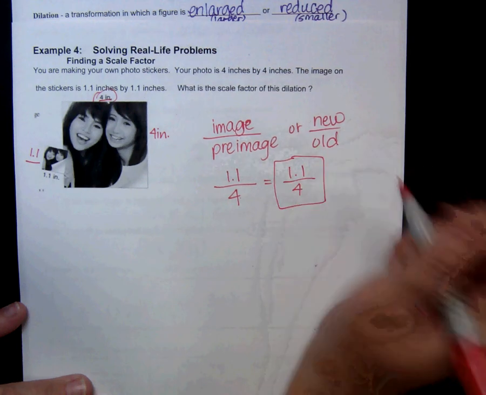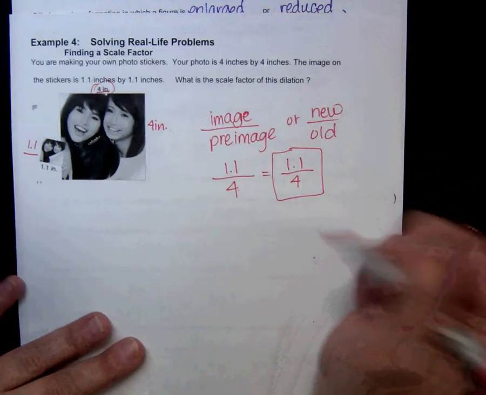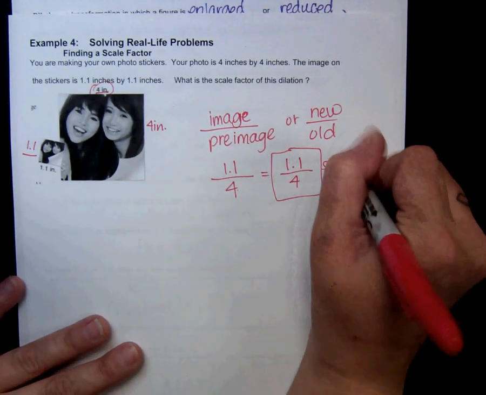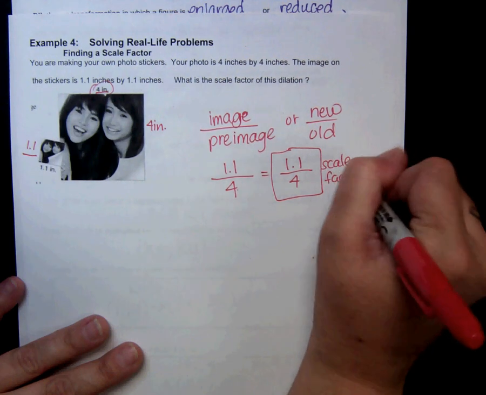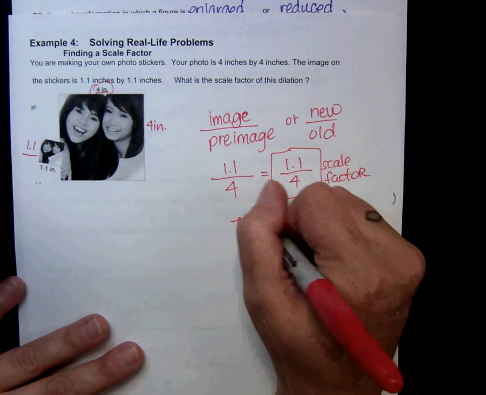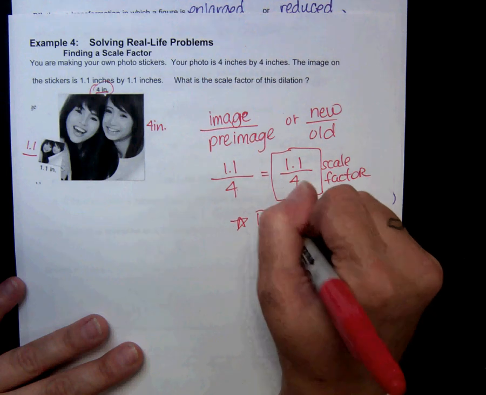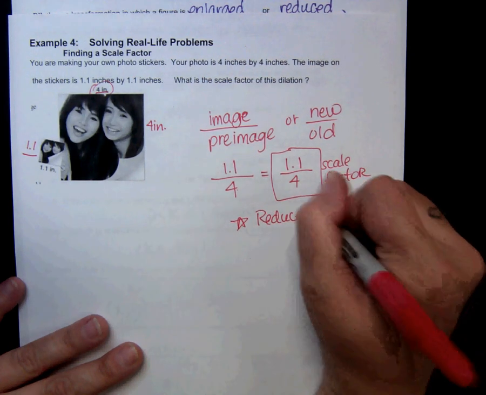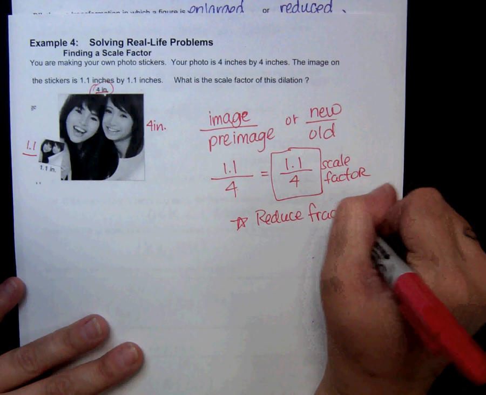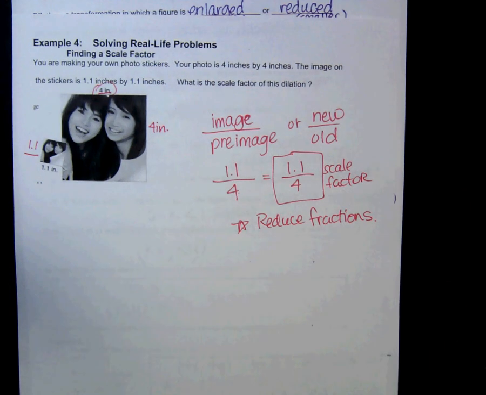If it reduced down, we would have to reduce it down, but that is our scale factor. But make sure you put on there, you must reduce the fractions if they're able to. That's it on 4.5.